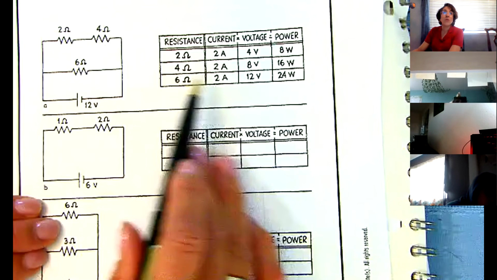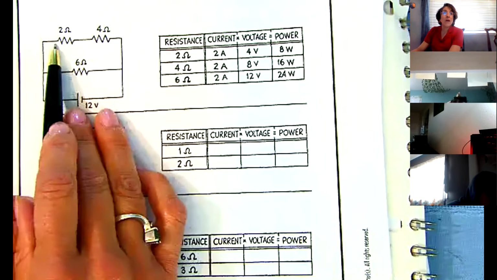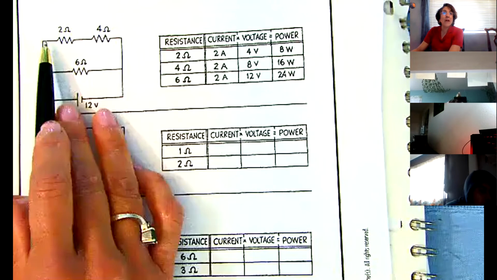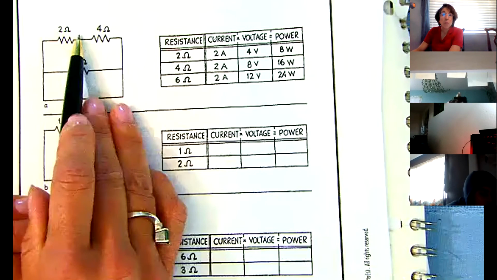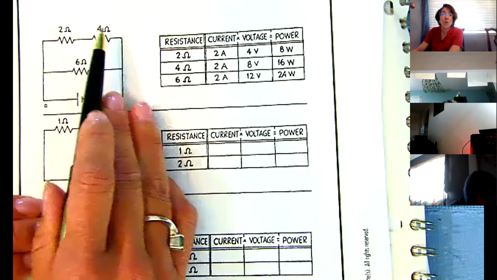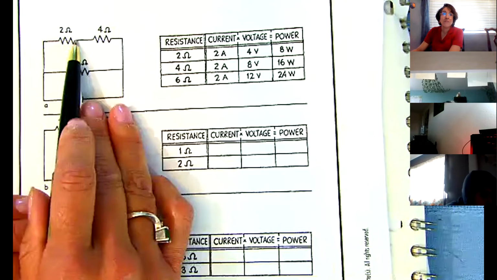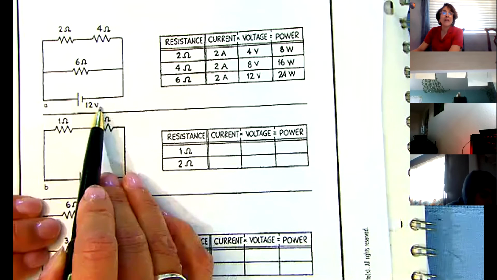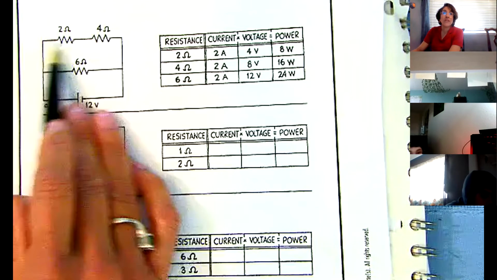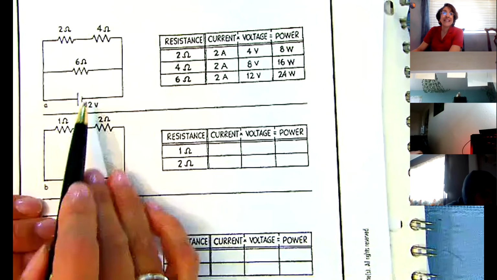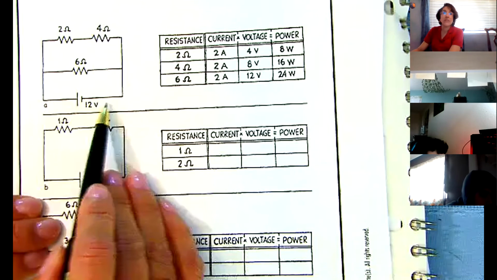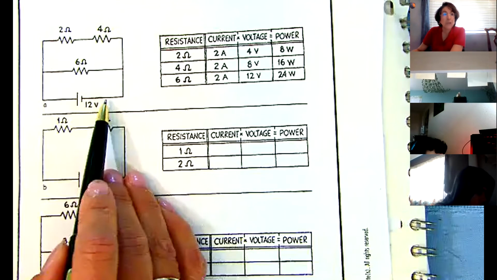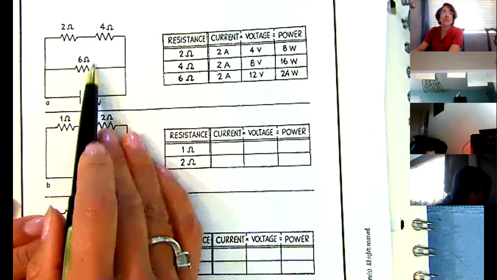I know that if there's 12 here, whatever the voltage across the 2 ohmer plus the voltage across the 4 ohmer, that voltage plus that voltage better equal 12 volts. So now the question is, how do I figure out the current? This battery only sees one equivalent resistance. So I'm going to go down here. Iris, how do I figure out the equivalent resistance for this guy?